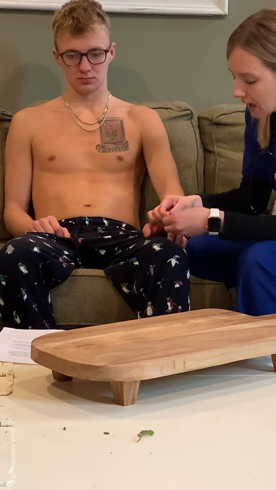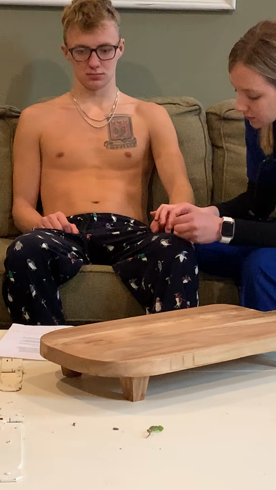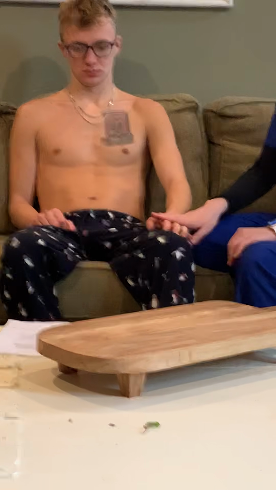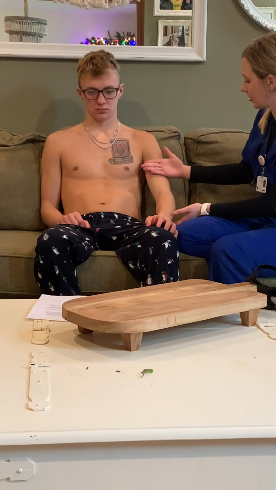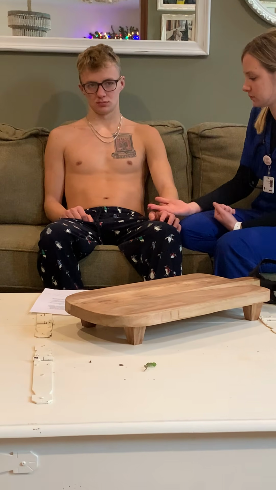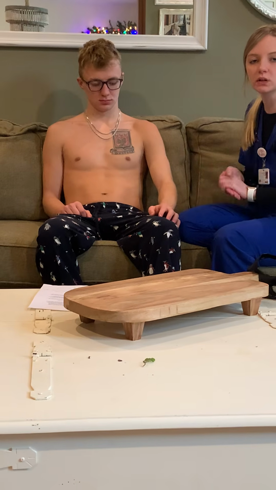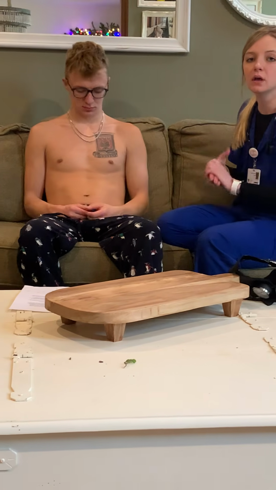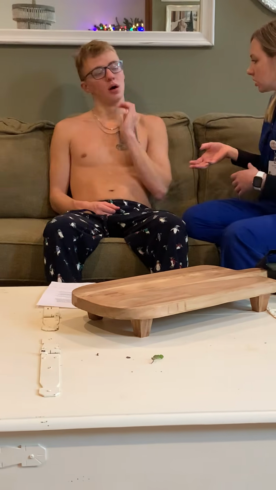And I'm going to check for capillary refill. Good. Coloration returns in 2 seconds, which is a normal finding. I'm going to check the temperature here. Perfect. The tips of his fingers were a little cooler than the rest of his arm, but that is a normal finding, and the rest of his arm was a normal temperature.